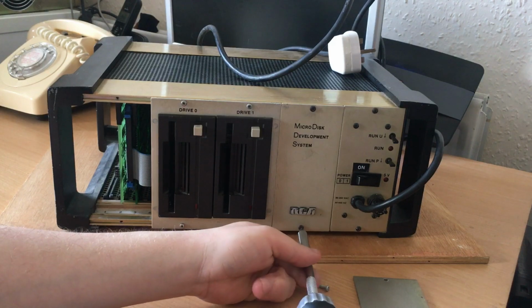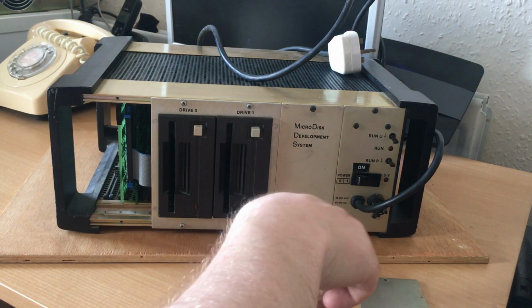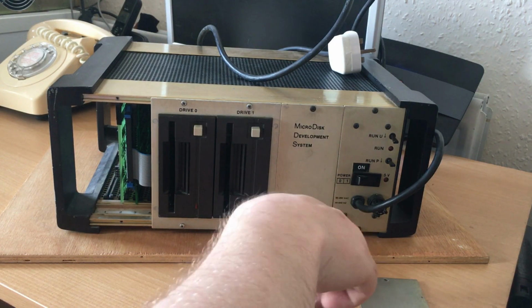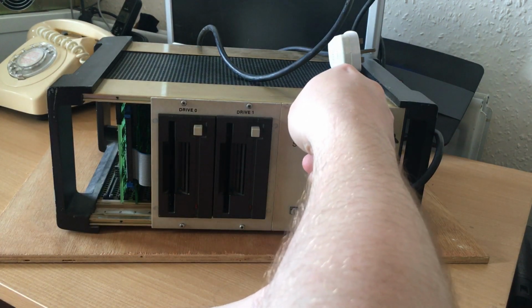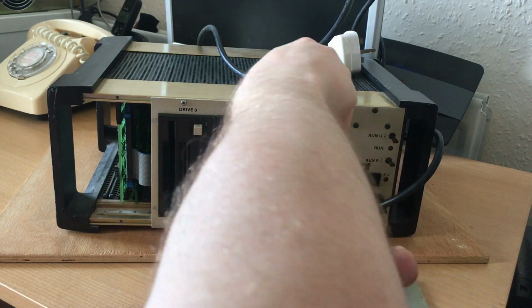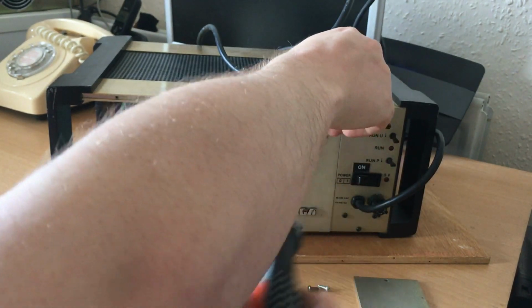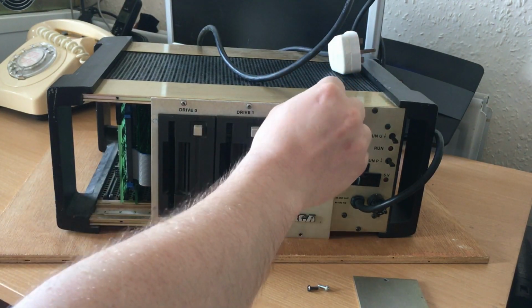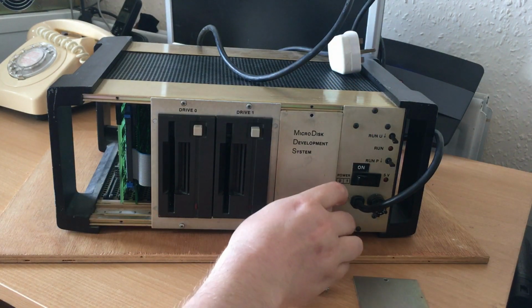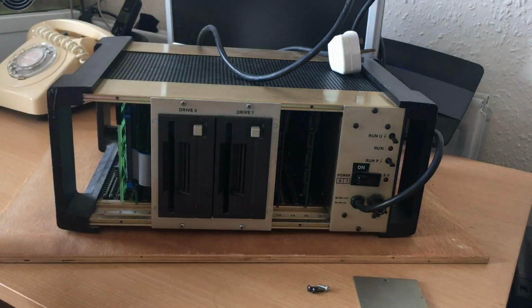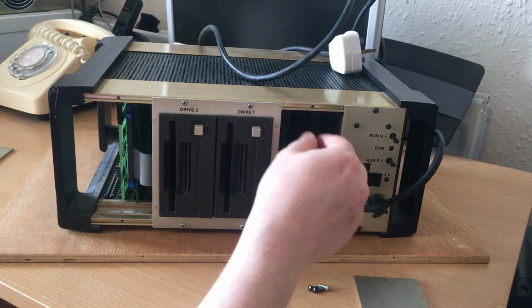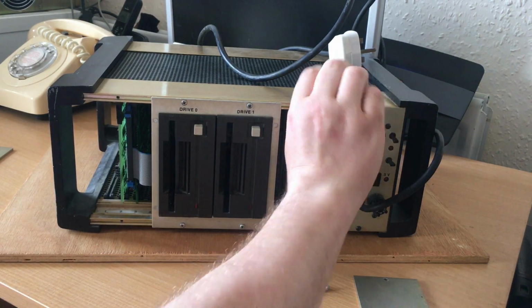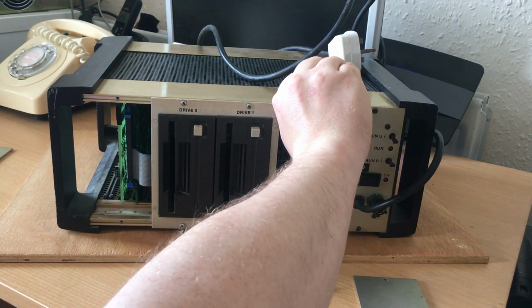Behind this panel is the memory. So this machine comes with 2 cards, supporting up to 32 kilobytes of memory each. However, one is optioned for 32 kilobytes of memory and one is optioned for 30 kilobytes of memory, sorry, plus a 2 kilobyte ROM.